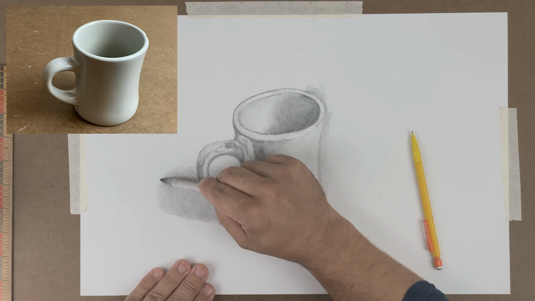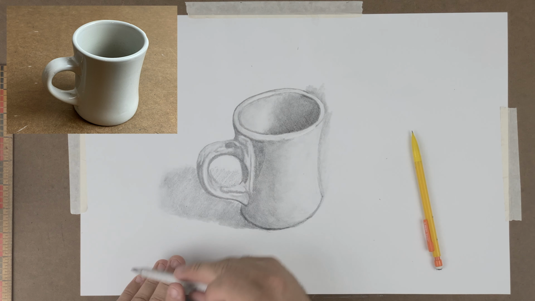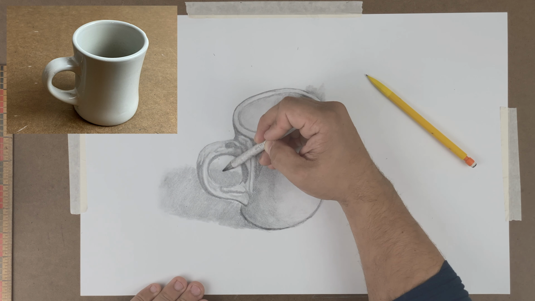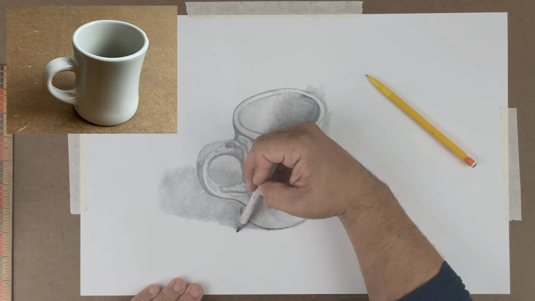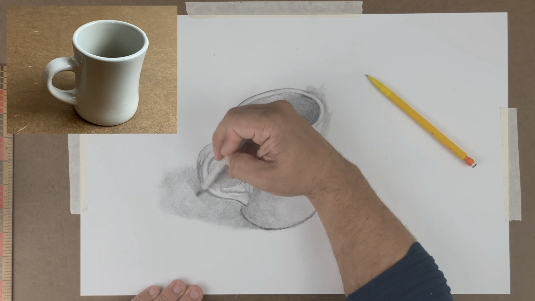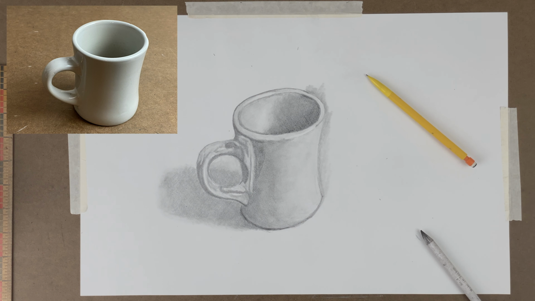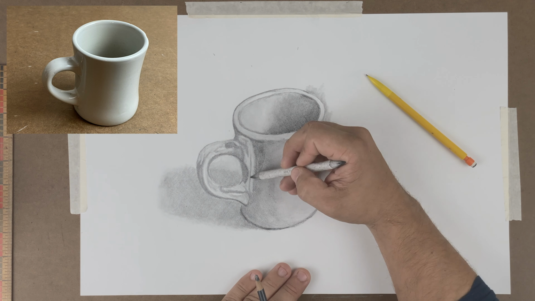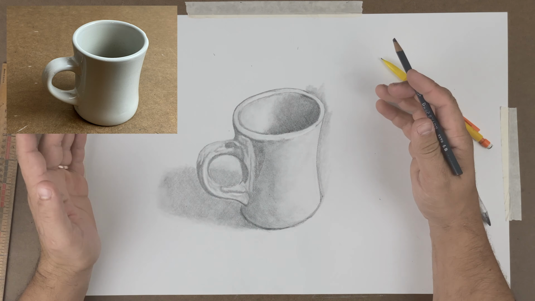So make sure that your shape is correct before moving on to your shadows. And then once you've moved on to your shadows, make sure that the values of those shadows look right, okay, or look correct. So that's pretty much it. That's pretty much the basic rundown.